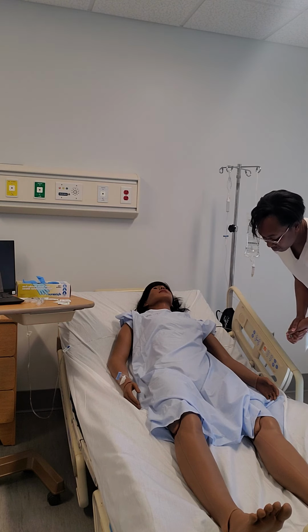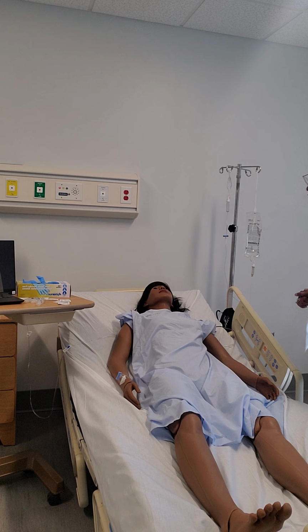So I verify the name and date of birth on the wristband. So the provider has put in an order for you to get labetalol today. Essentially, labetalol is a beta blocker. What it does is it decreases your cardiac load and it also lowers your blood pressure.